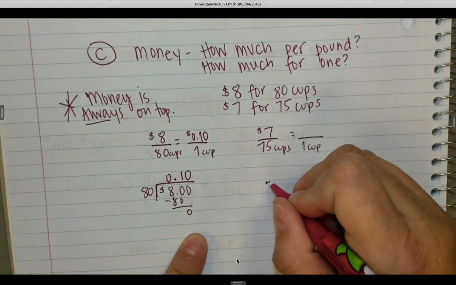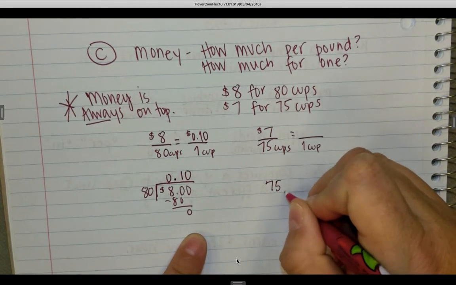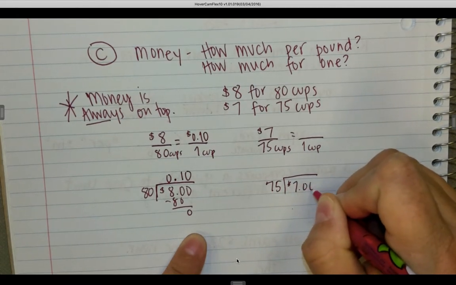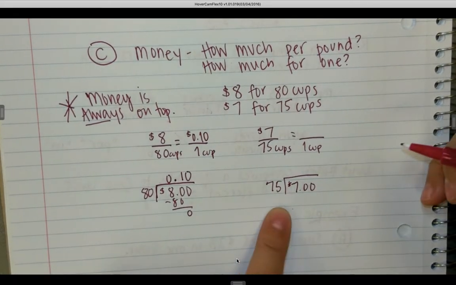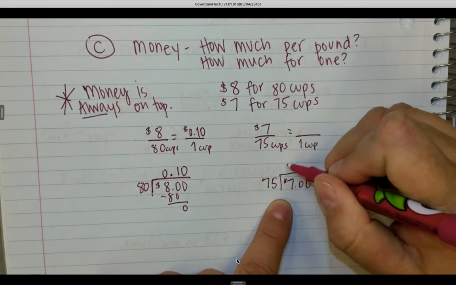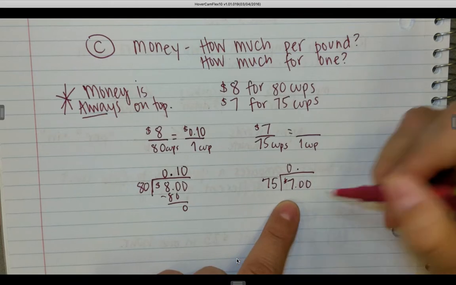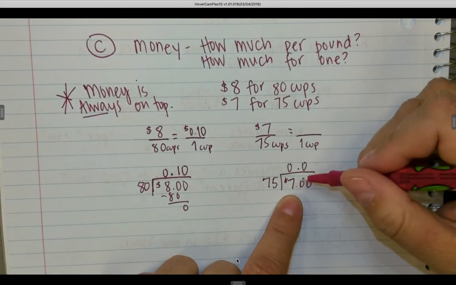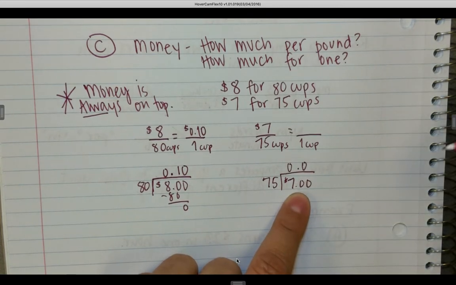If I do 75 into $7, I know 75 does not go into 7. I also know it does not go into 70. So I'm going to try and figure out how many times 75 goes into 70.